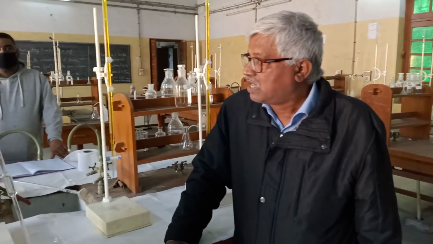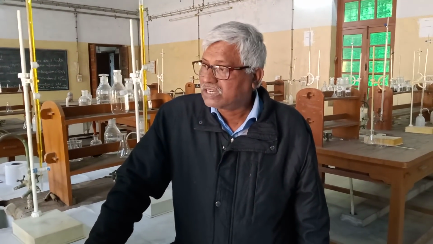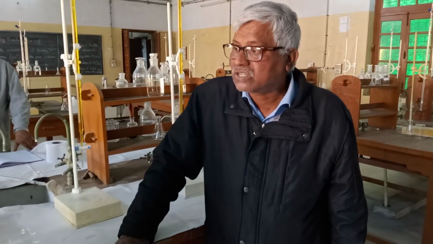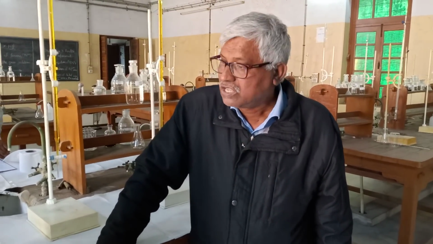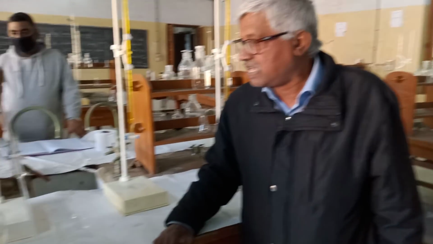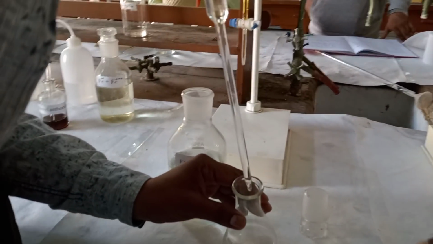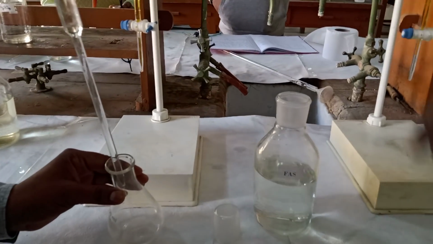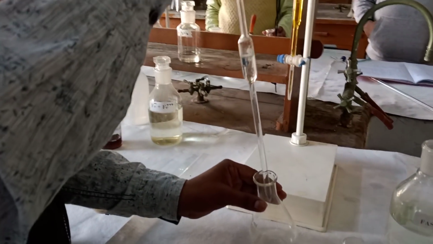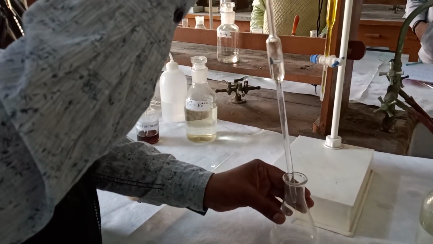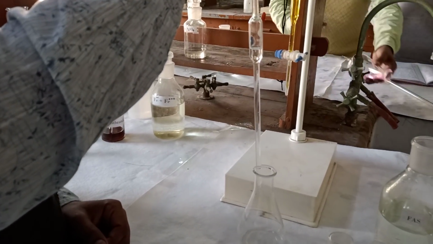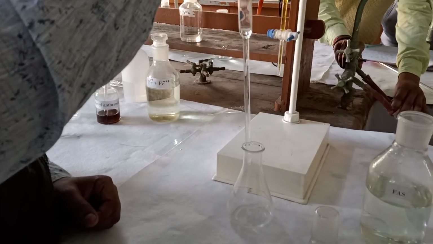The first part is standardization of potassium dichromate solution with the help of standard solution of ferrous ammonium sulfate. We take 10 ml of ferrous ammonium sulfate in the conical flask with the help of a 10 ml pipette.